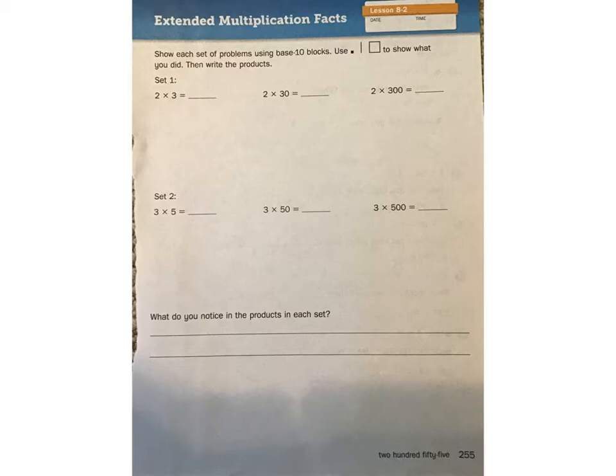So for 2 times 3, what this looks like is I have just my cubes, and I have 2 groups of 3, just like that. And so that 2 times 3 is 6. Instead, when I do 2 times 30, instead of cubes, I have longs. I have 2 groups of 30, which is 3 longs in each group.